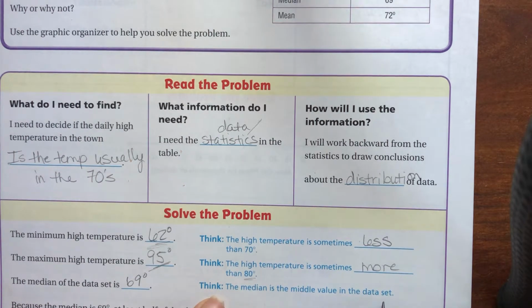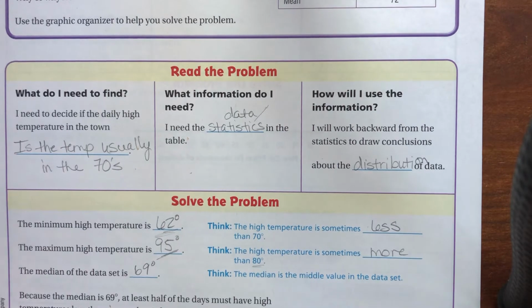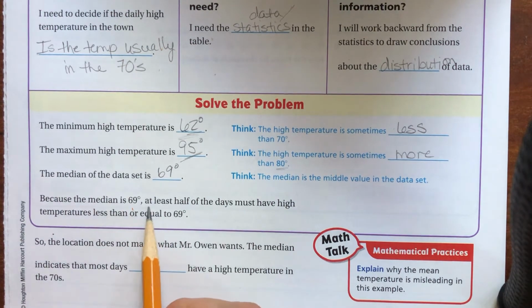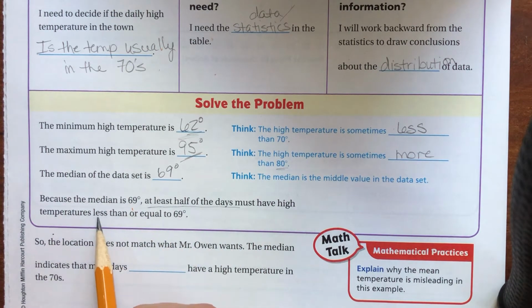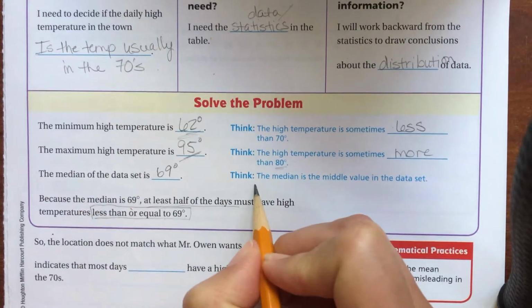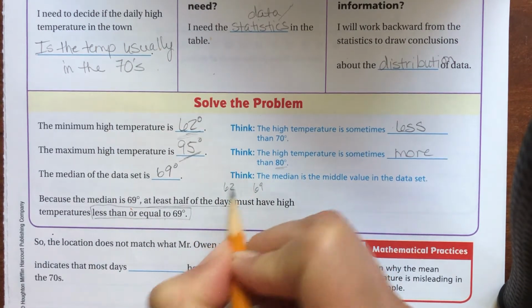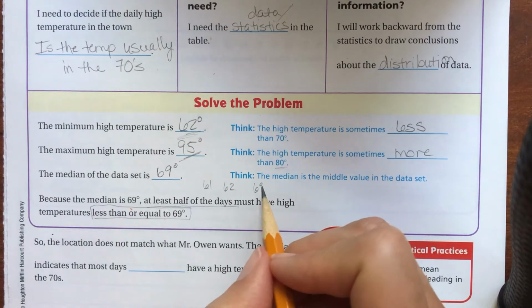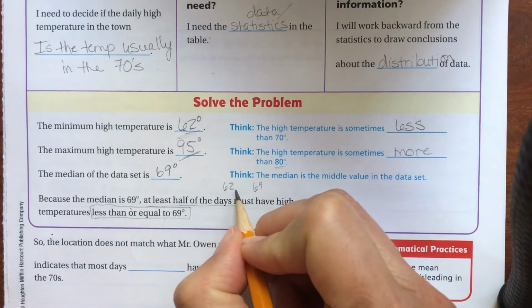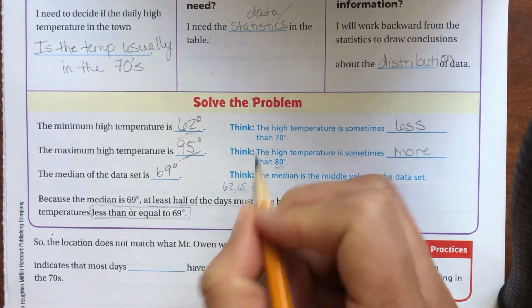So the median is the middle value in the data set. Okay, because the median is 69 degrees, at least half of the days must have high temperatures less than or equal to 69 degrees. At least half of the days has to be less than or equal to 69 degrees. So 69 would be in the middle. We've got some 62s, some 61s, and so on. Or actually, nothing's lower than 62. So there would have been like 65s and some other numbers.